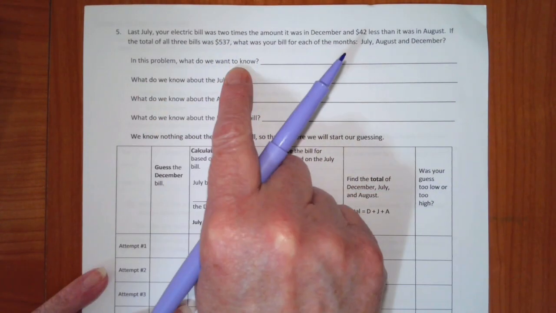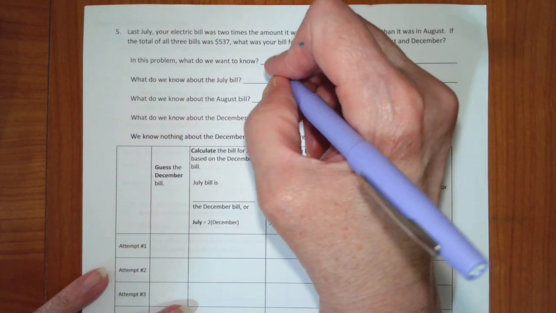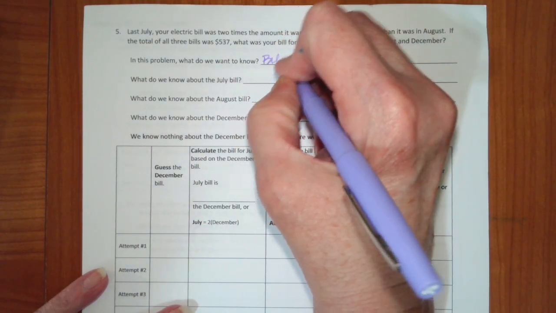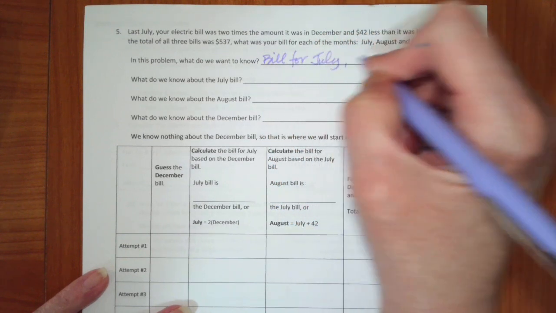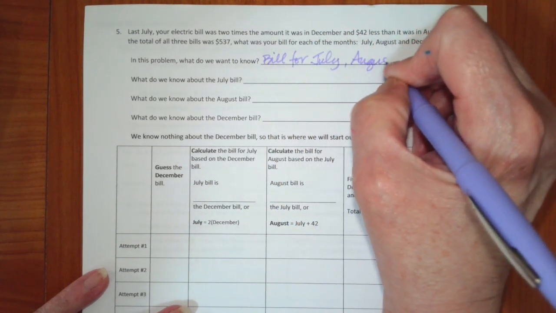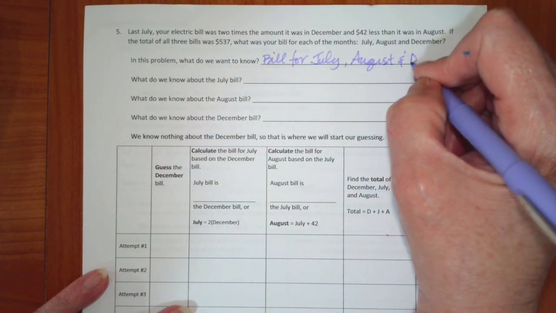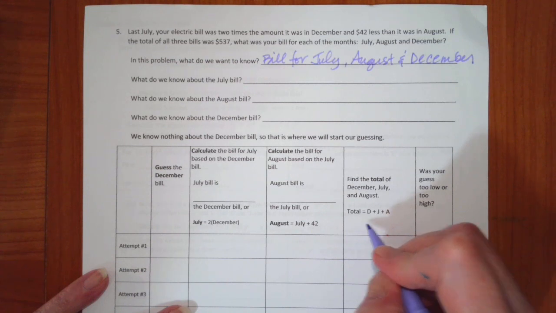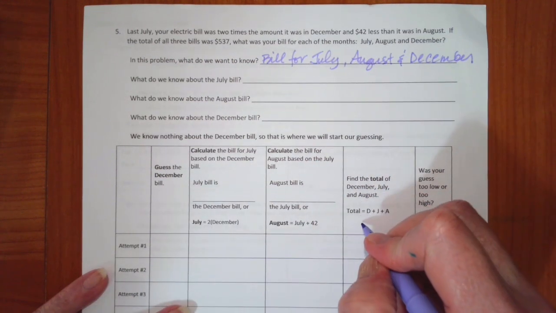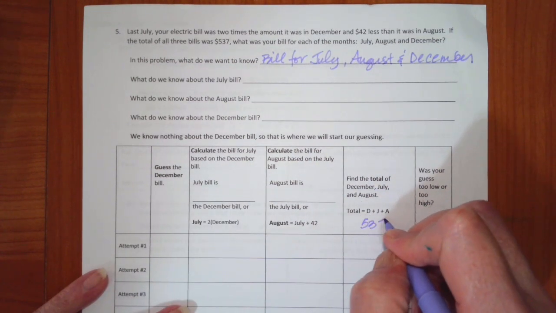Okay, so what do we want to know? We want to know the bill for July, August, and December. And we know the total is $537.